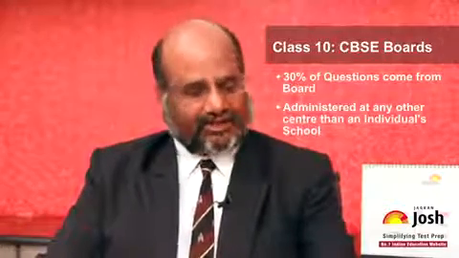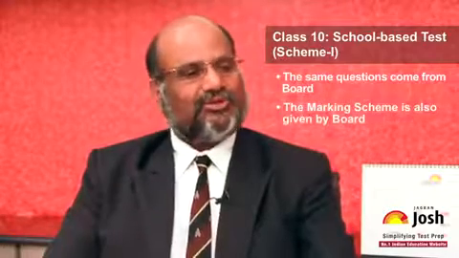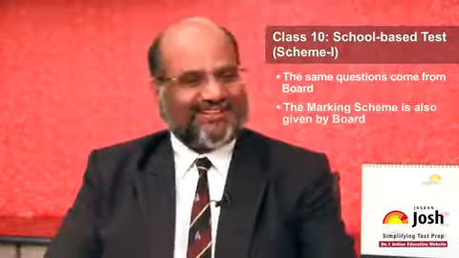The only difference is at the end of class 10, for 30% of the total weightage, the questions come from the board and are administered at an examination center, generally a different center than the school where the child is studying. Whereas if it is a school-based assessment, which they call scheme 1, the same questions come again from the board, and the marking scheme also is separate from the board. So really there is no difference.